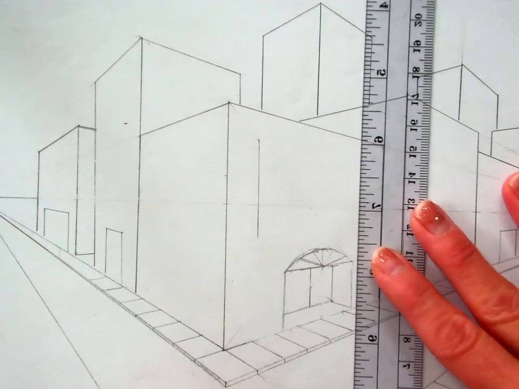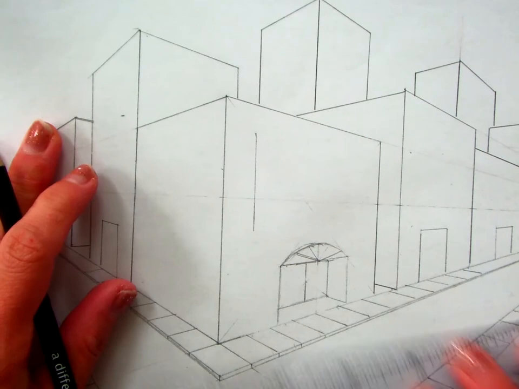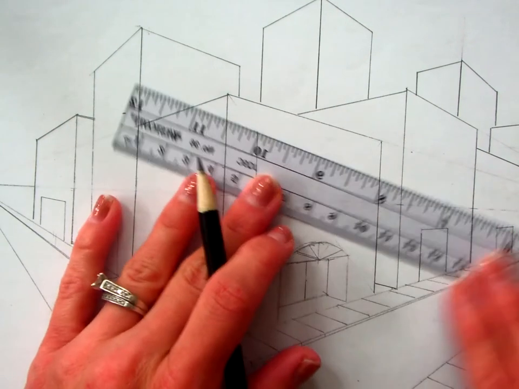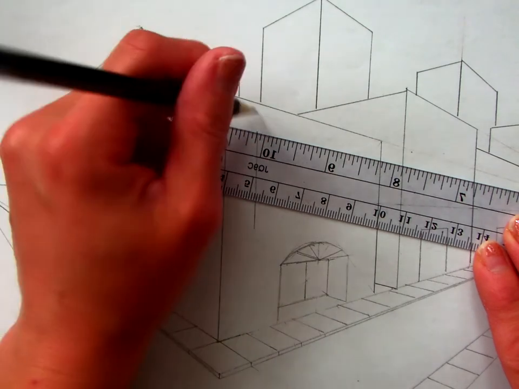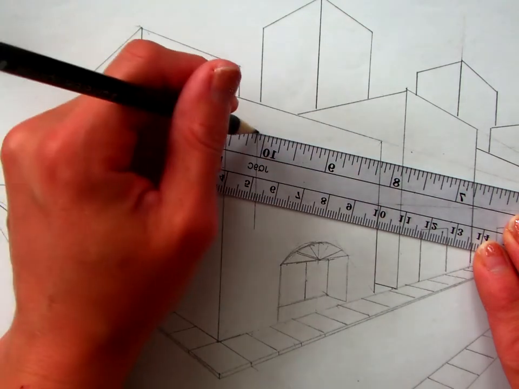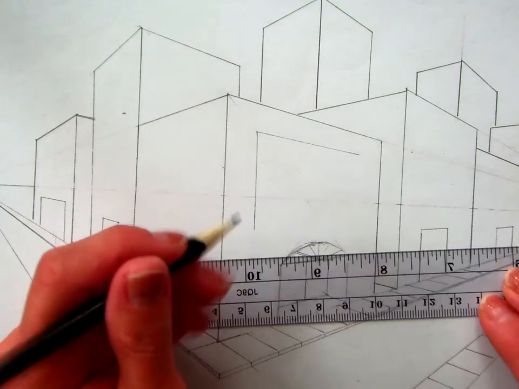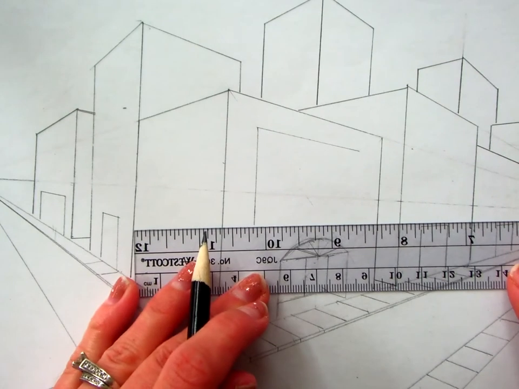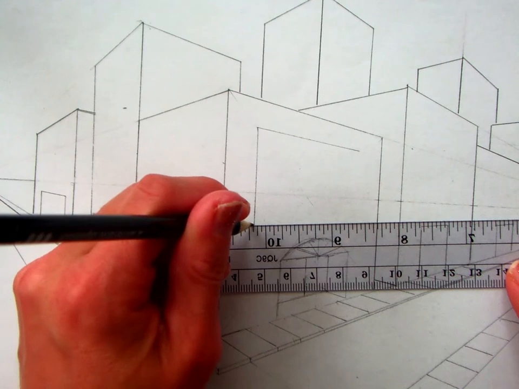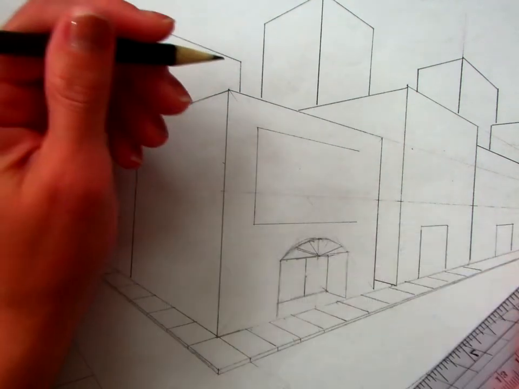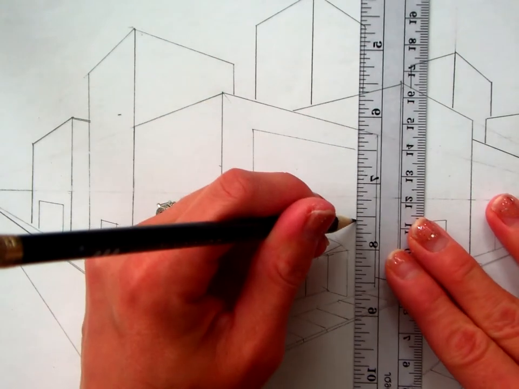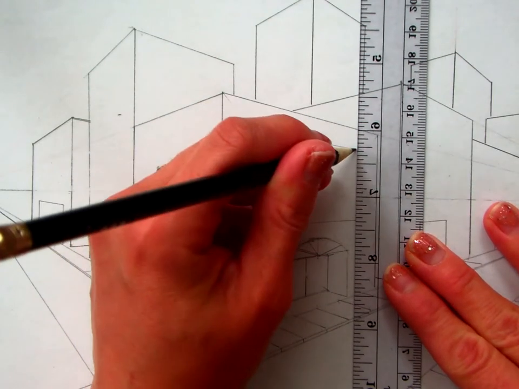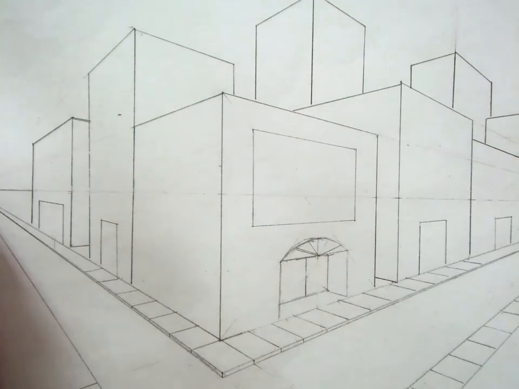So I'm going to make a vertical line there. And then since this is on the right side of my building, the top and bottom of my sign are going to go to the right vanishing point. Okay, so it's going to be a big sign. And end it with a vertical line.